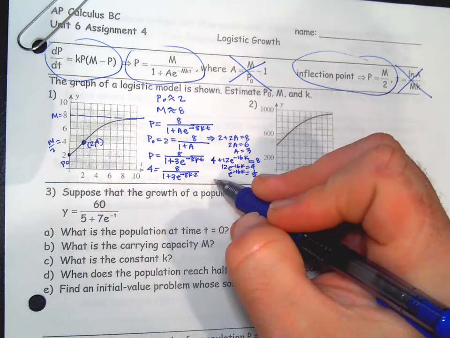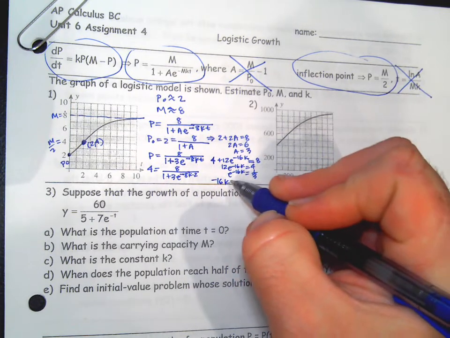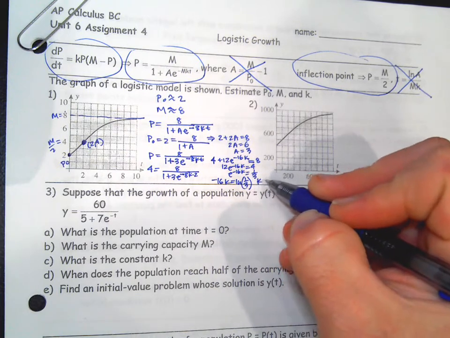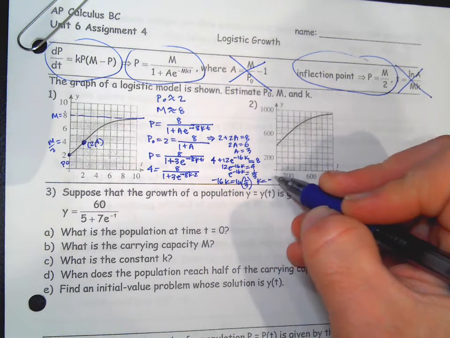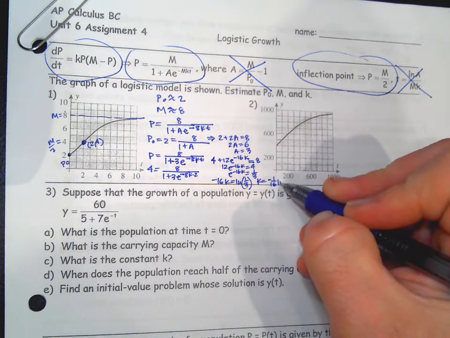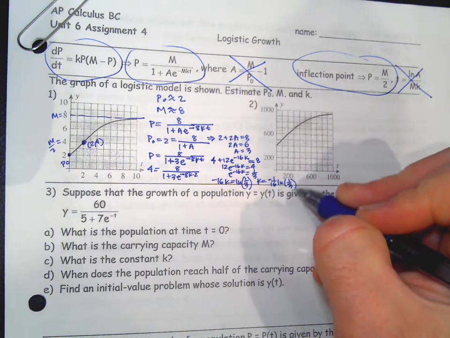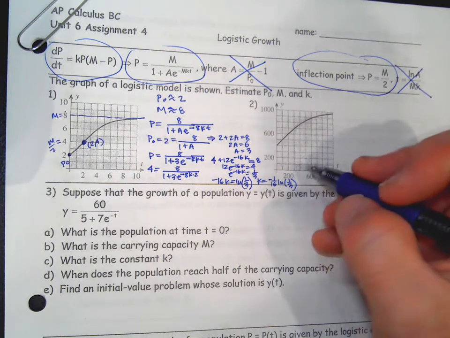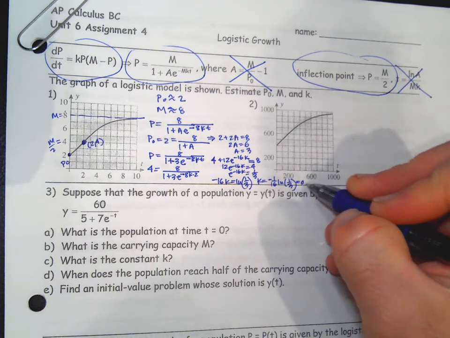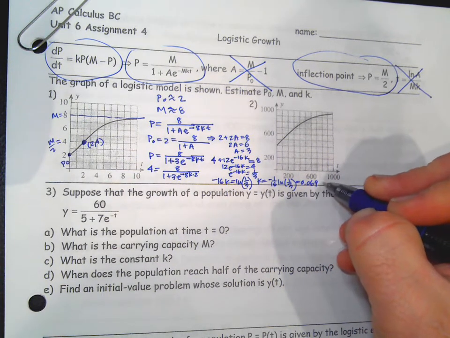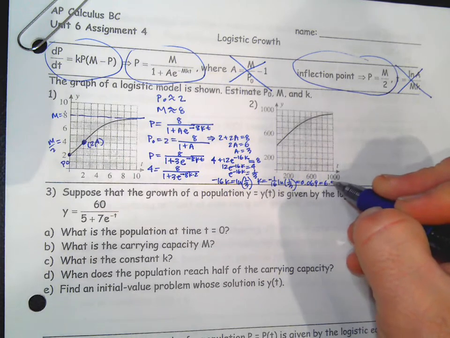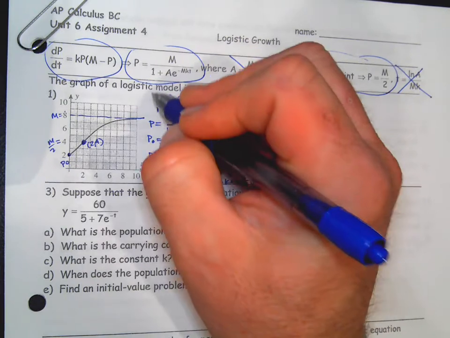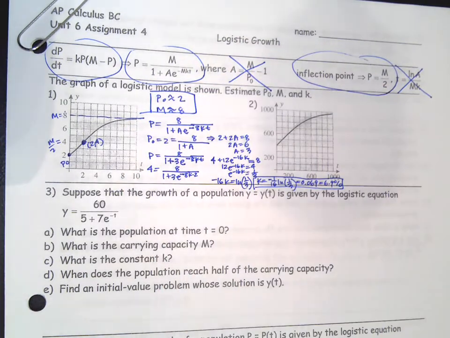Take the natural log of both sides, and we get k equals negative 1/16 natural log of 1/3. As a decimal, that is 0.069 or 6.9%. So there you go. It's a little bit of work there.